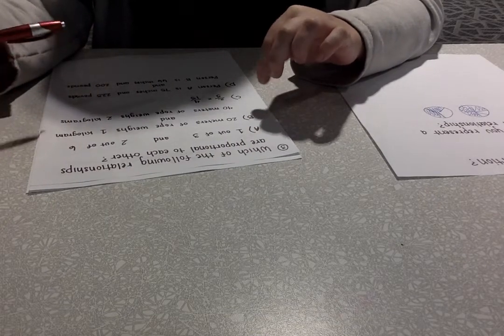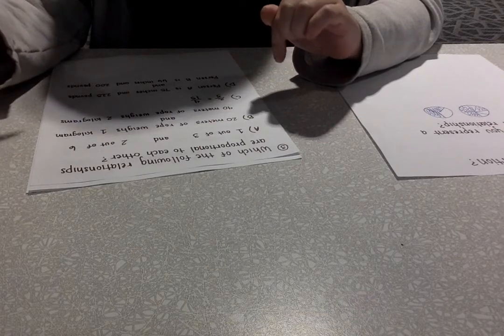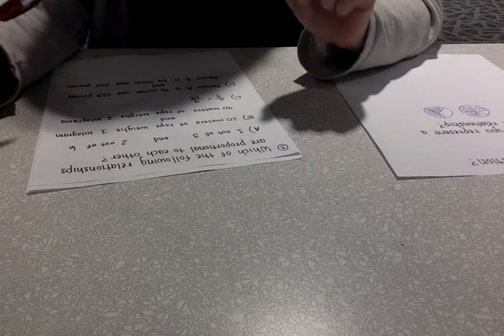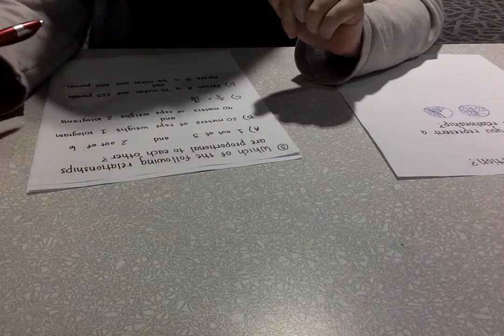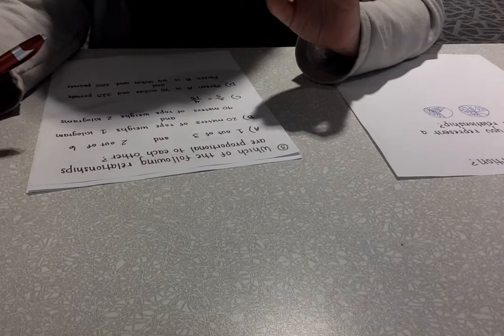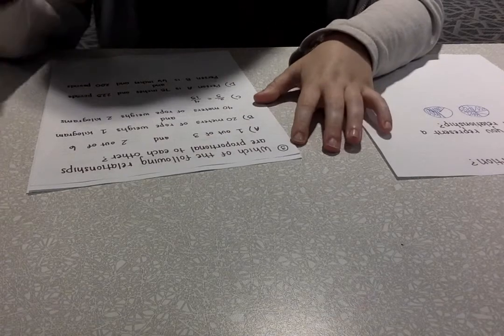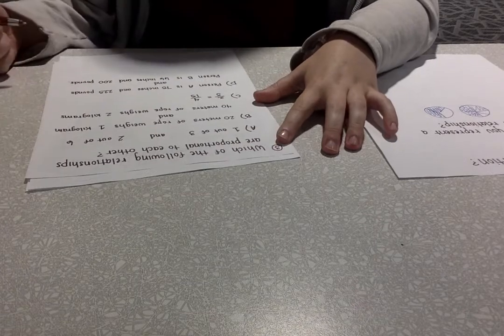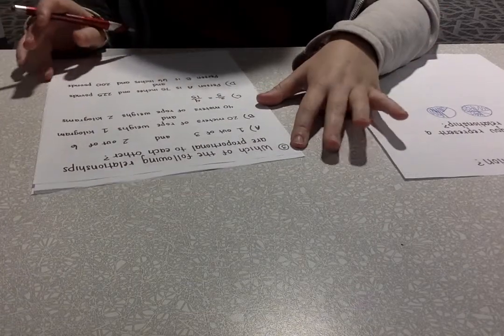C, 2 over 5 equals 4 over 15. And D, person A is 75 inches and 225 pounds, and person B is 66 inches and 200. Okay. So you're just asking which ones are proportional? Mm-hmm. Okay.